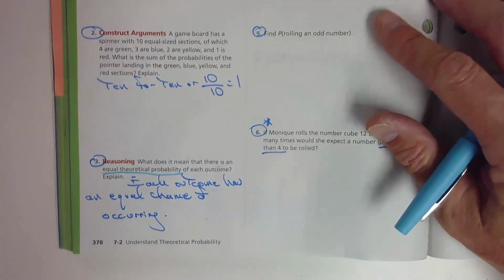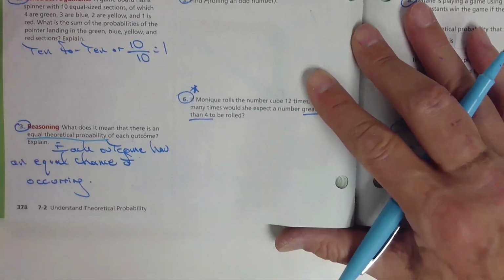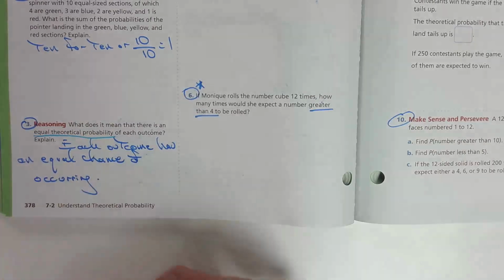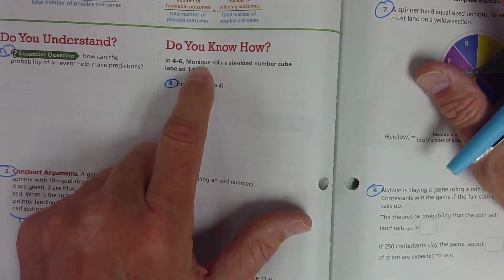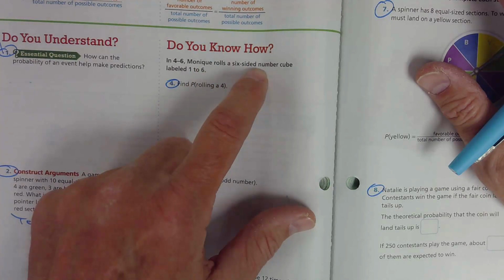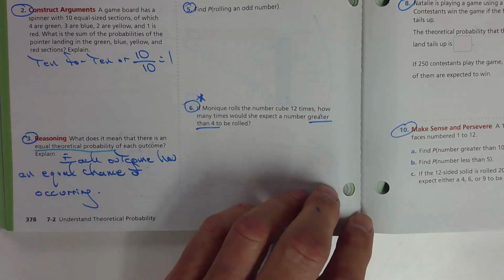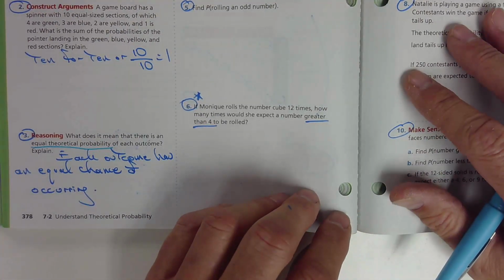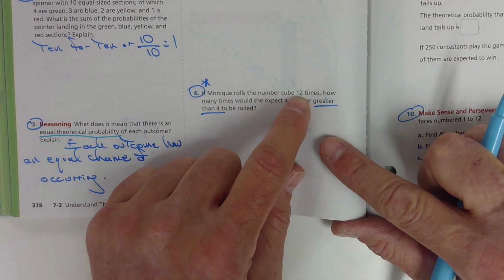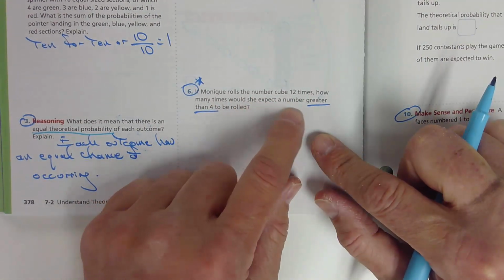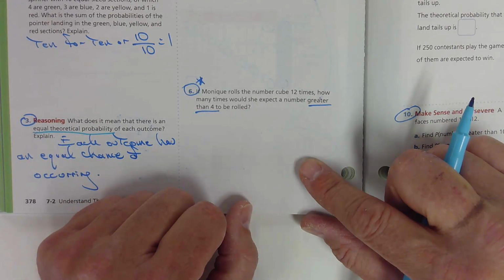All right, I want you to do 4, 5, and 6. Let's look at 6 together. So it says, if Monique, they're talking about Monique here, and she rolls a 6-sided number cube labeled 1 to 6. If Monique rolls the number cube 12 times, how many times would she expect a number greater than 4 to be rolled?